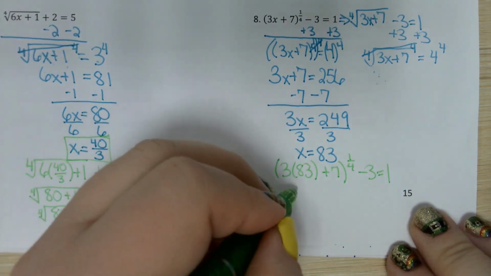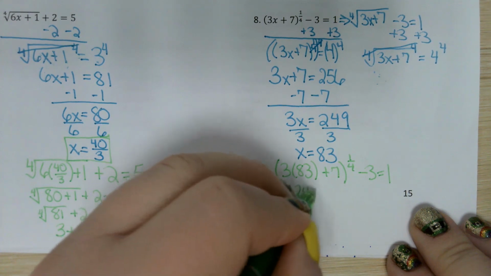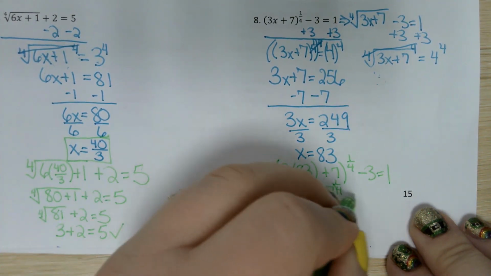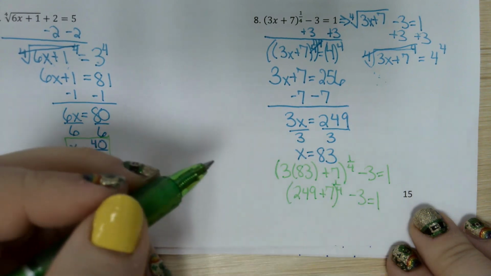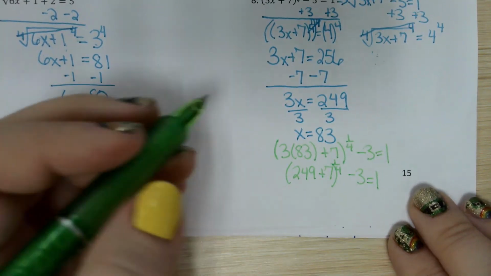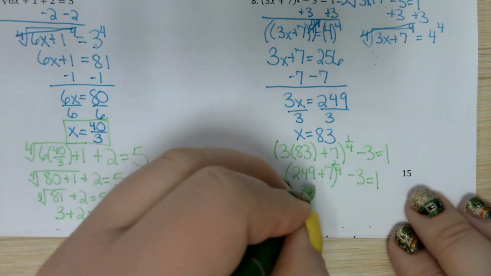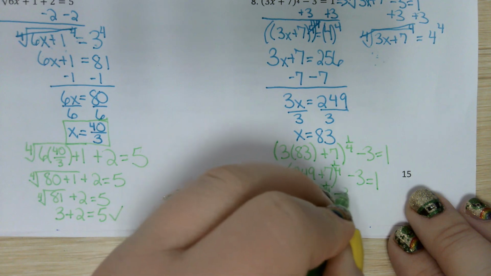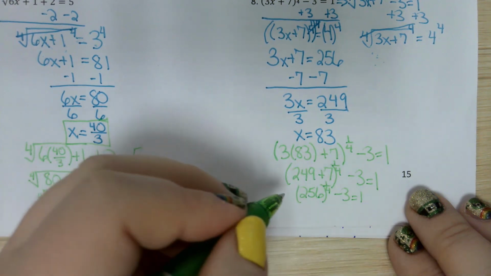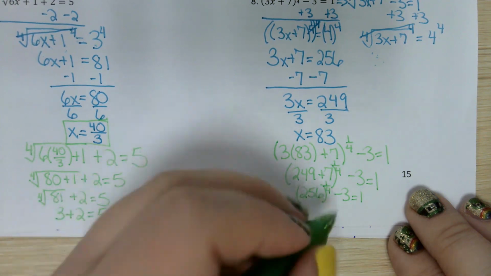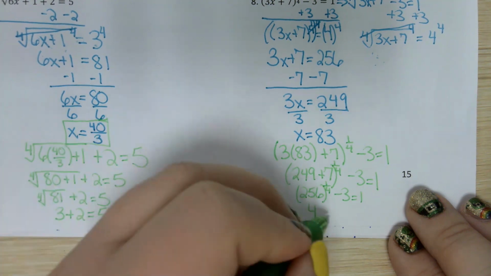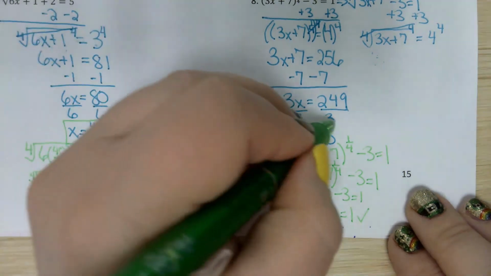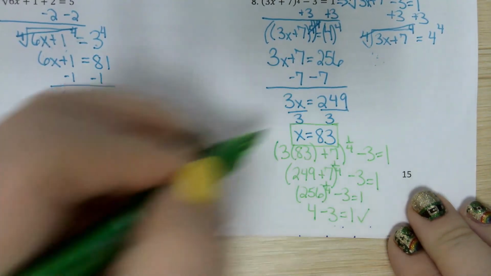83 times 3 gives me 249. 249 plus 7 gives me 256. And 256 to the 1/4 power is 4. 4 minus 3 is 1. So that does satisfy, and 83 is not extraneous.